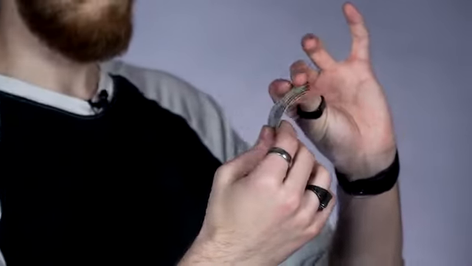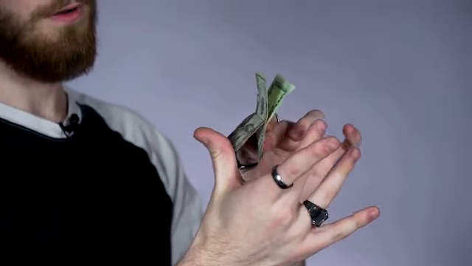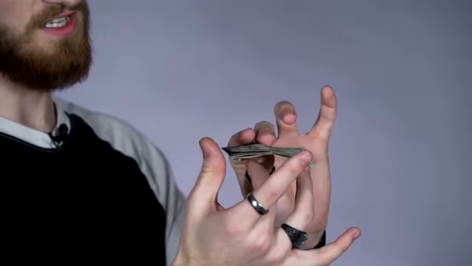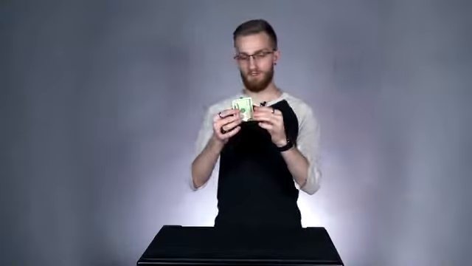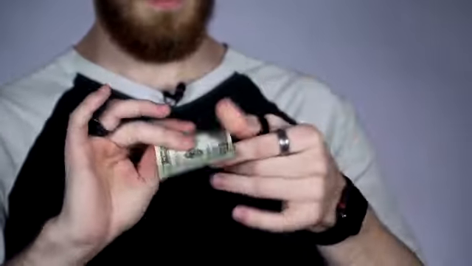And as you do, you use your thumb to fold the flap down and continue the rotation. So from the front at speed, it looks like this. And it kind of looks like it morphs as you're turning the bill over.